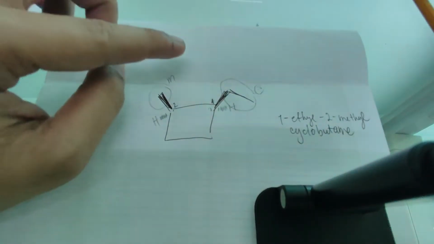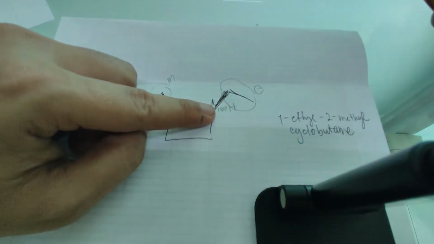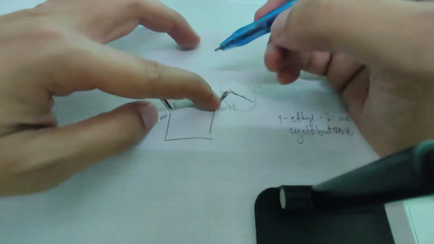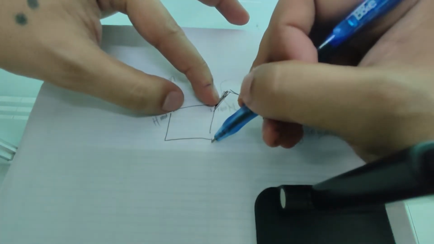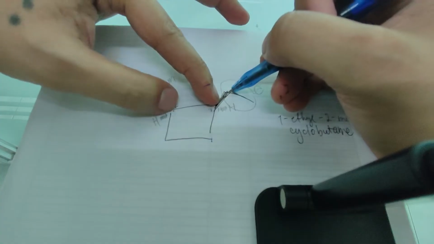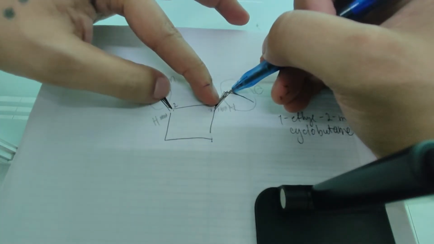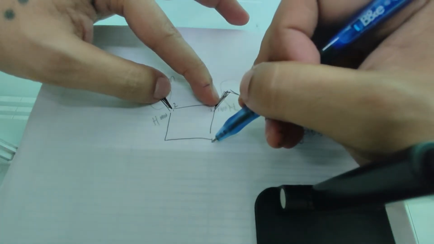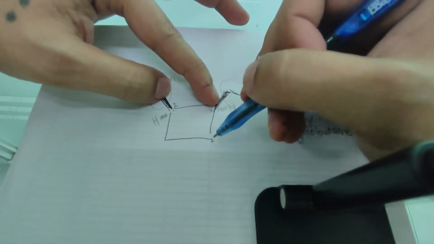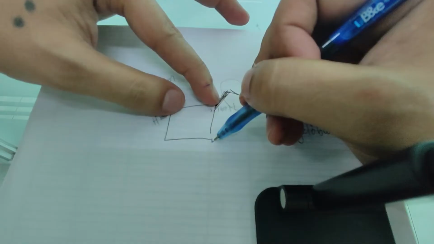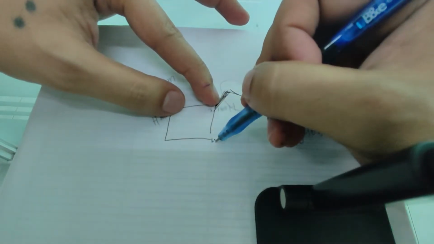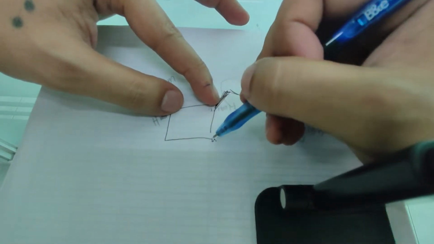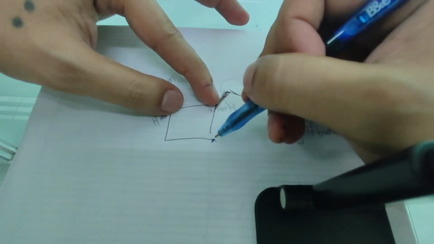Naka-dash. Okay? So, let's look at this position 1 muna. So, position 1, so puro carbon, carbon, carbon. Okay? So, dahil puro carbon, next natin, so this is another carbon, this is another carbon, this is another carbon. But the thing is, this carbon is connected to this one.